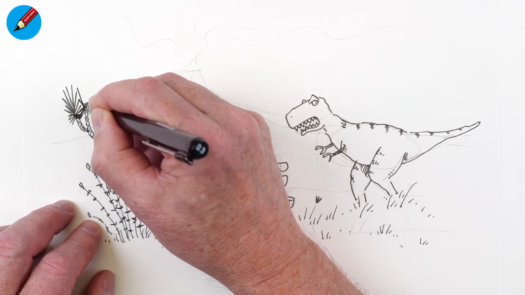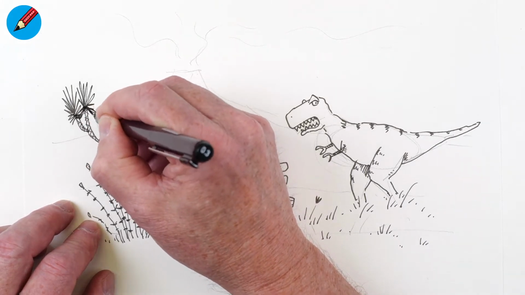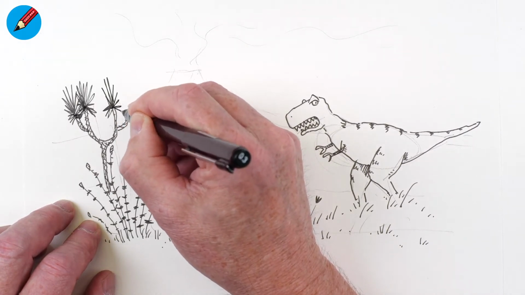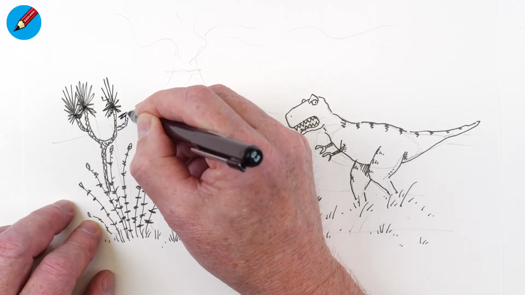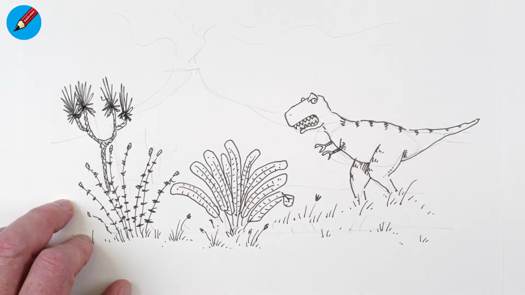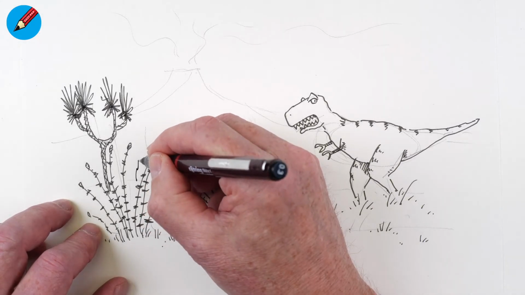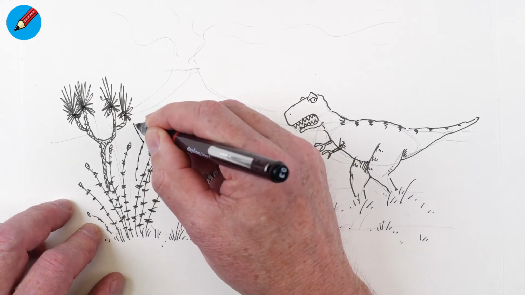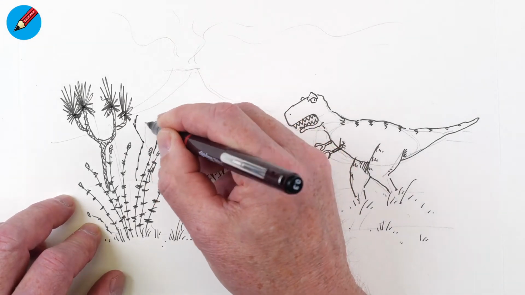So we're just going to do these kind of scribbly. They're kind of like a palmy kind of tree. And when you look at palm trees, they're pretty prehistoric too, really. And then we're going to do this other one that's going to come up like that in the background, and that will go there and there.